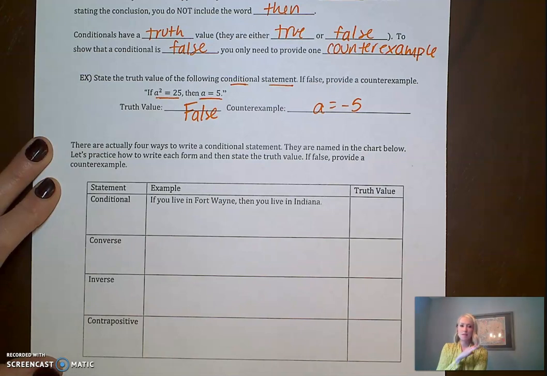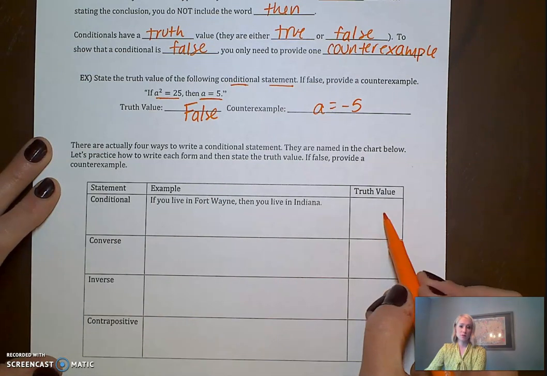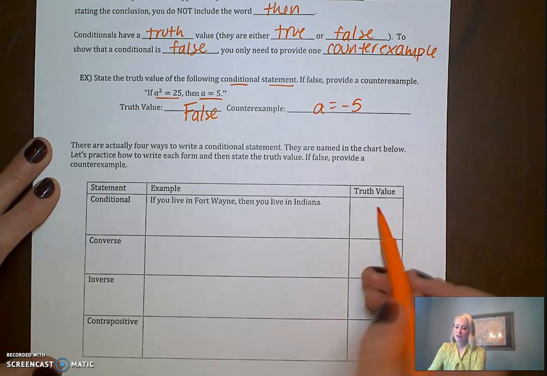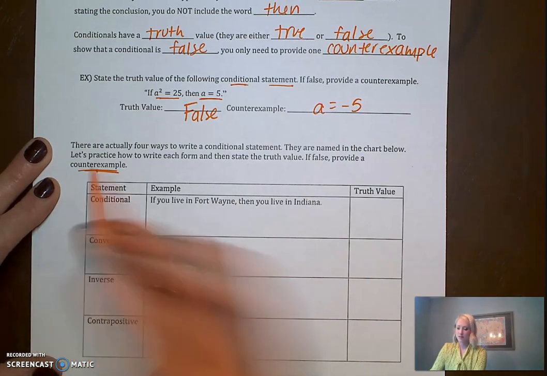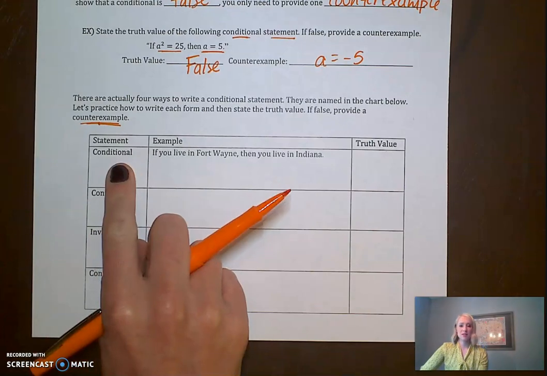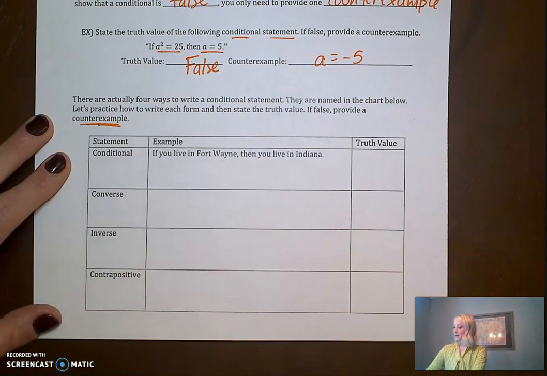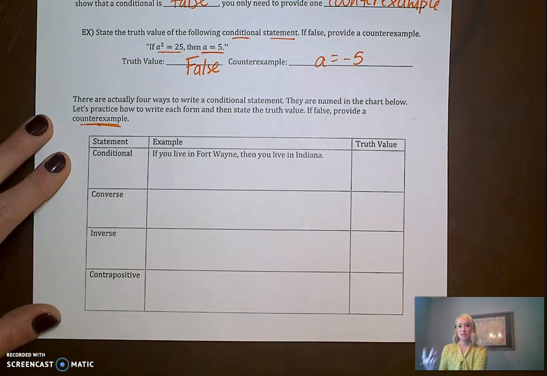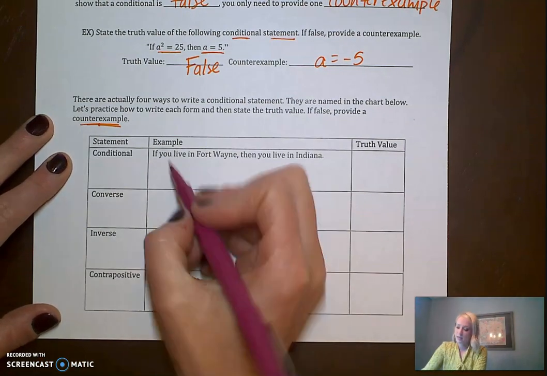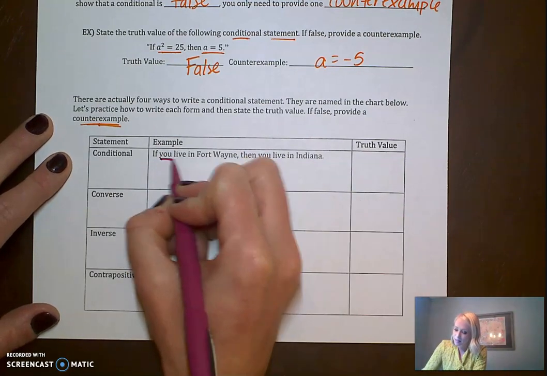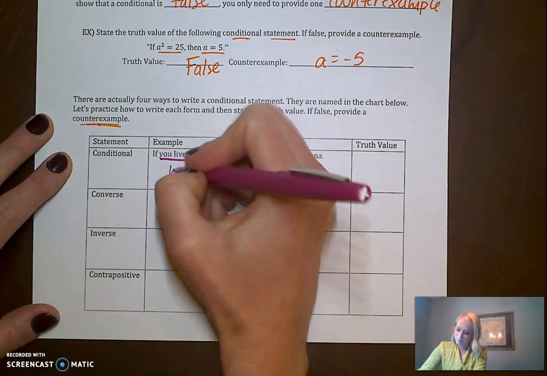So let's start basic, and we do want to say the truth value of every statement, true or false. If it's false, we have to say what a counterexample is. So here we go. So here's a conditional statement. If you live in Fort Wayne, then you live in Indiana. Let's identify the 2 parts because that's going to be part of what you're asked to do here. So if they said, hey, what's the hypothesis? I would say you live in Fort Wayne.